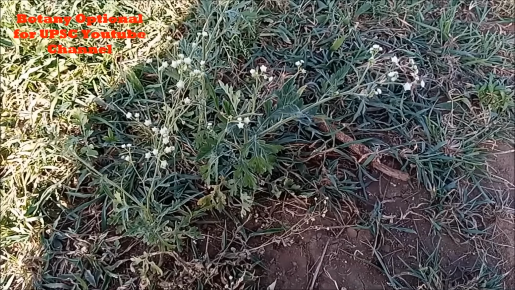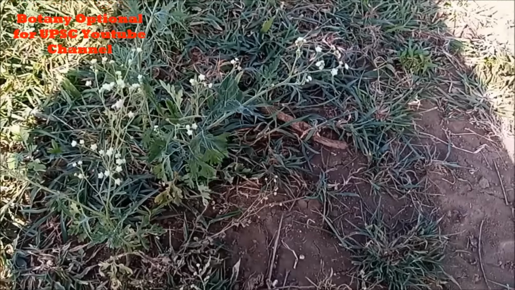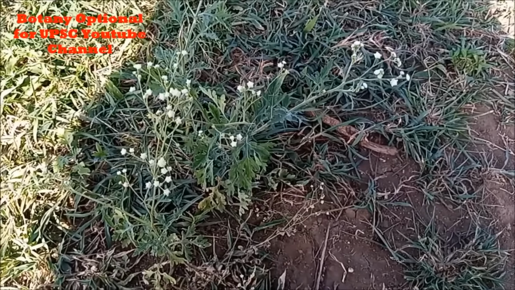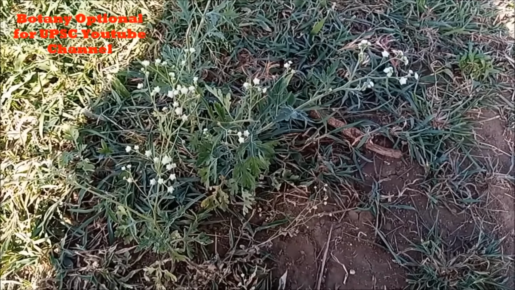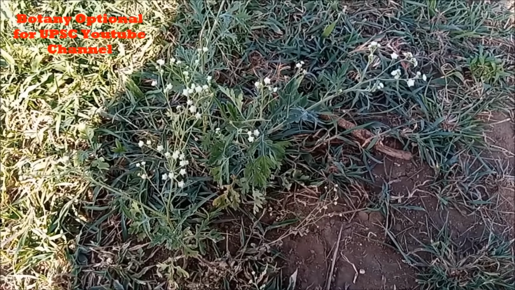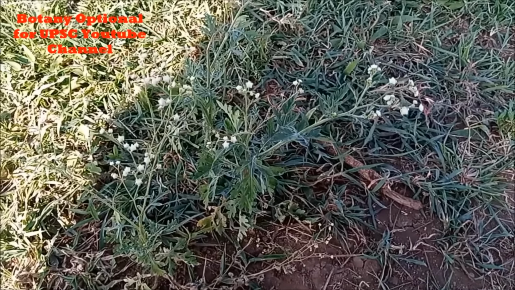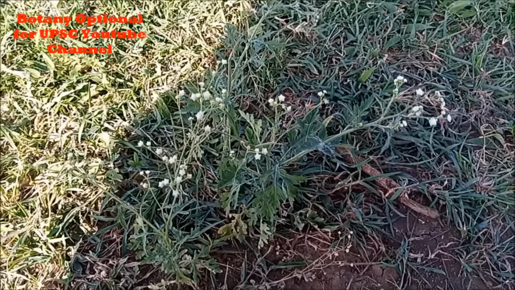Okay, now how do they do that? Actually, the pollen grains which come from this particular plant disturb the fruit setting of crop plants like tomato or brinjal, and hence they cannot produce the maximum yield. Okay, this is the problem. Actually, this plant likes to grow along the roadsides, but it also grows in agricultural fields as well.